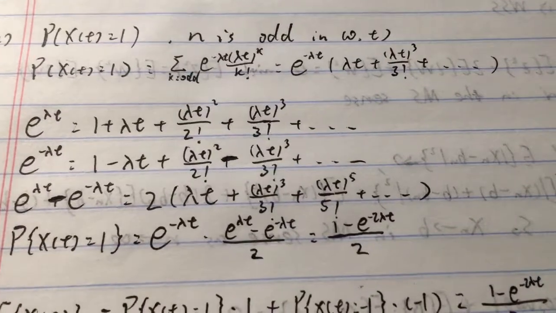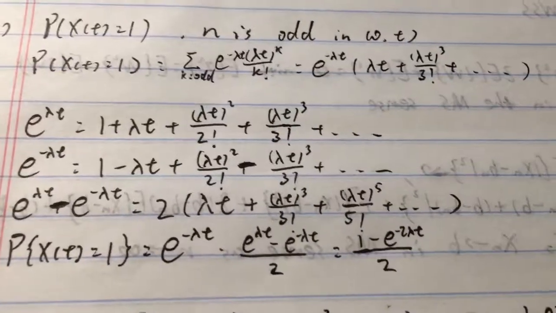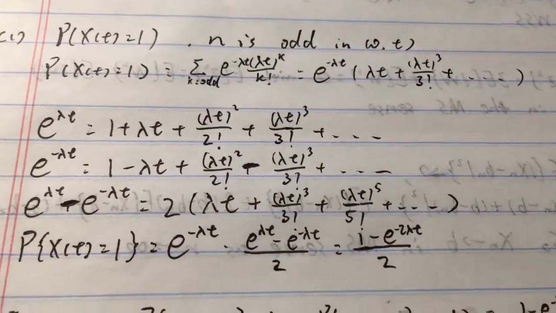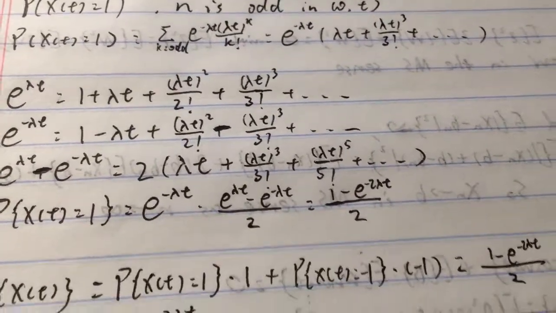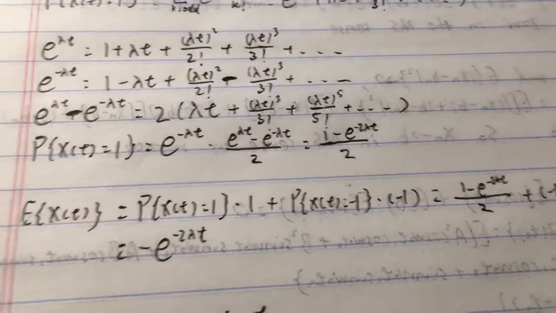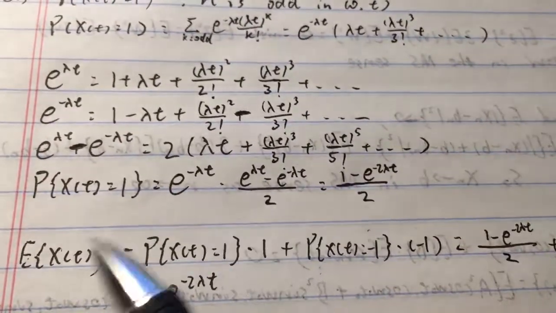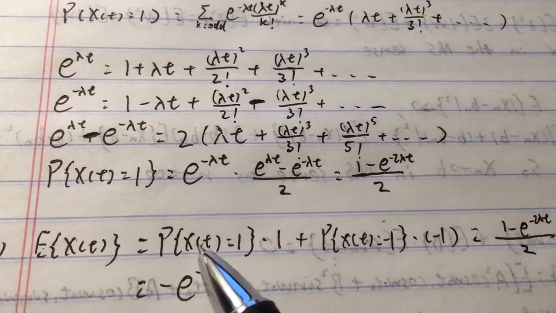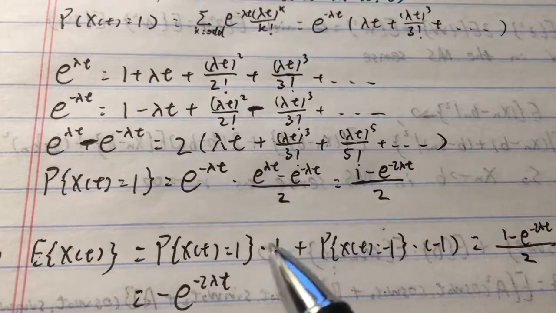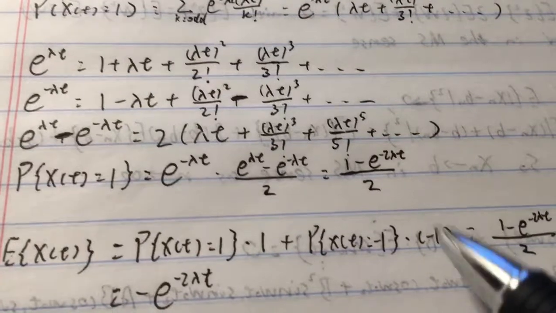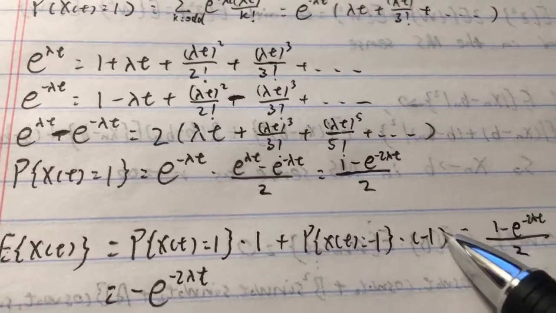This is the first question, and now in the second question we need to find the expected value of the stochastic process. According to the definition, this expected value should be the probability of X(t) equals 1 multiplied by 1, plus the probability of X(t) equals negative 1 multiplied by negative 1.